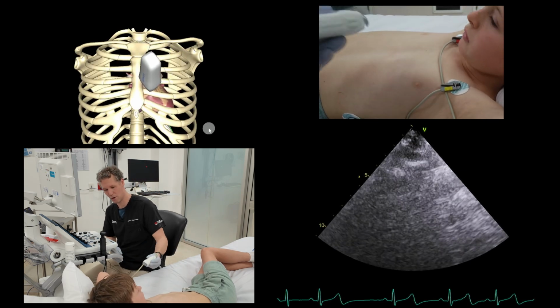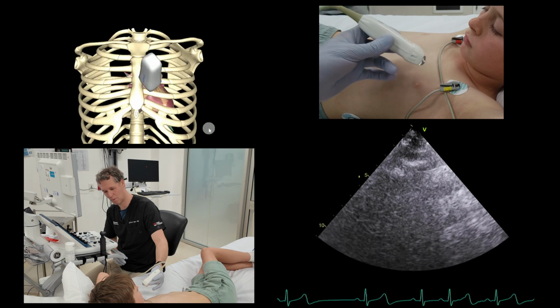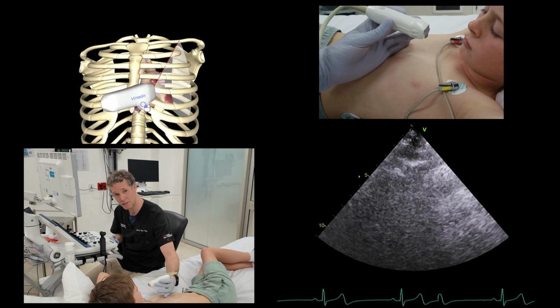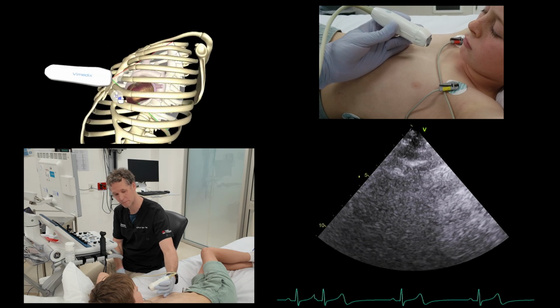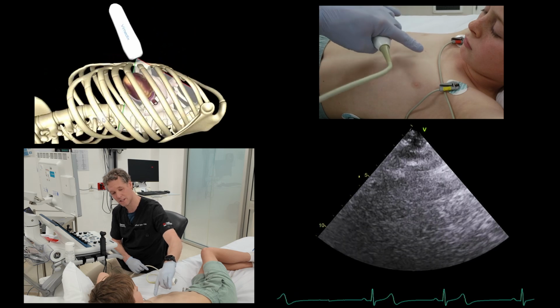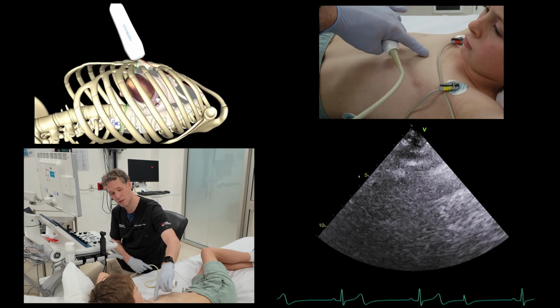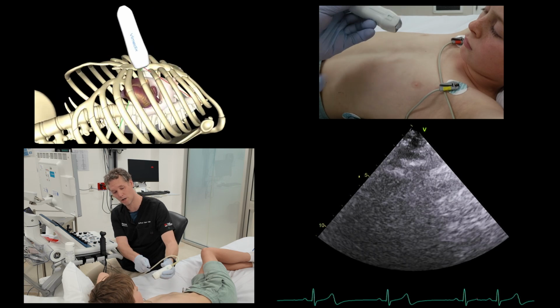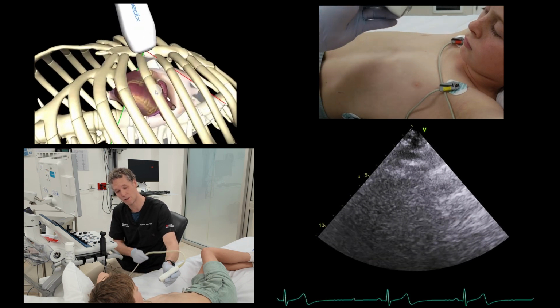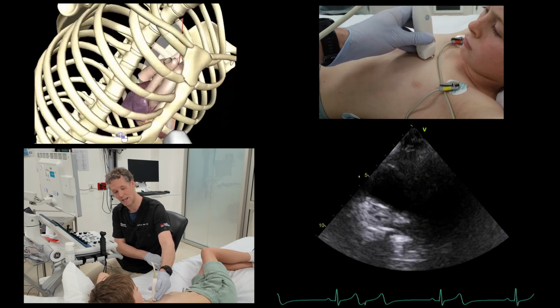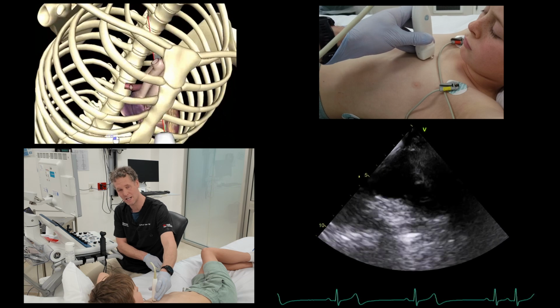Okay, first of all, about how you hold the probe. I hold the probe like a pencil so that I can rest my hand on the patient's chest after that. For your parasternal long axis view, you're going to be wanting to sit in approximately the third intercostal space, just down below from the xiphisternum, with the marker of the echo probe pointing towards the right shoulder of the patient.